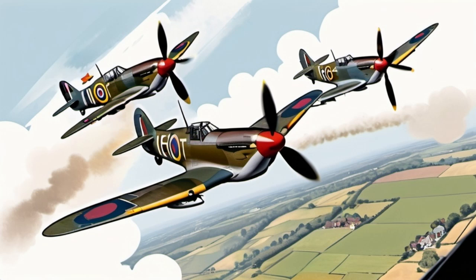Following the fall of France, Nazi Germany sought to gain air superiority over the Royal Air Force, RAF, to pave the way for an invasion of Britain, codenamed Operation Sea Lion. The German Luftwaffe launched a series of bombing raids aimed at destroying British airfields, radar stations, and industrial centers. However, the RAF, bolstered by advanced radar technology and the tenacity of its pilots, successfully defended the skies.